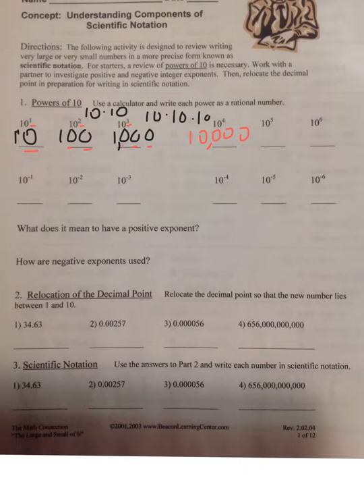Pause this and go ahead and answer 10 to the fifth and 10 to the sixth. Now 10 to the negative 1, if you want to go ahead and look at your chart in your notes, you can, but let's take a look at some patterns here.